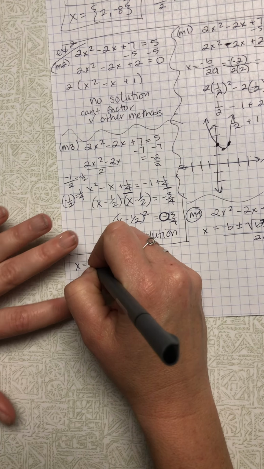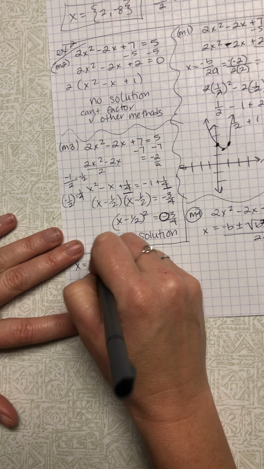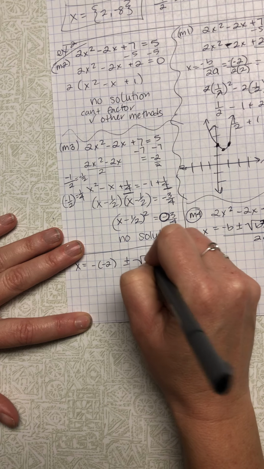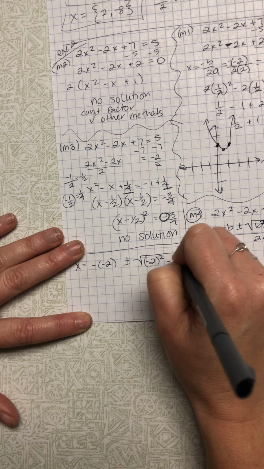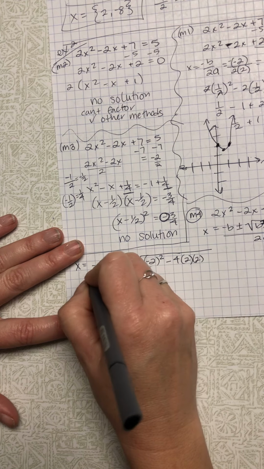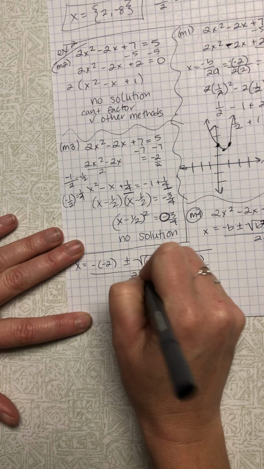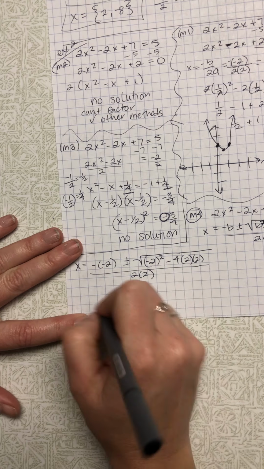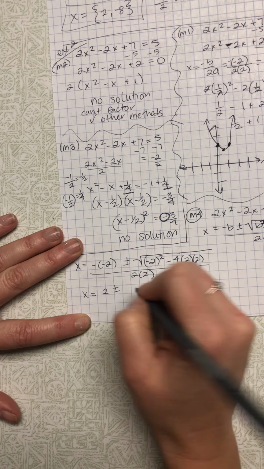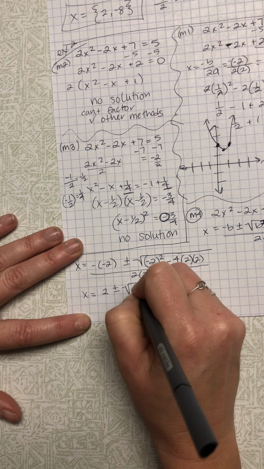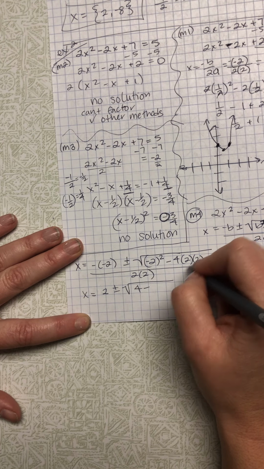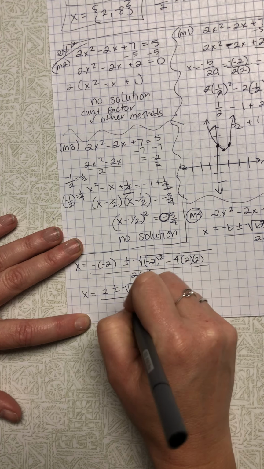So I've got negative 2 plus or minus the square root of negative 2, and then 2 times 2 all over 2 times 2. And when we simplify, x equals 2 plus or minus the square root of 4 minus 16 divided by 2.